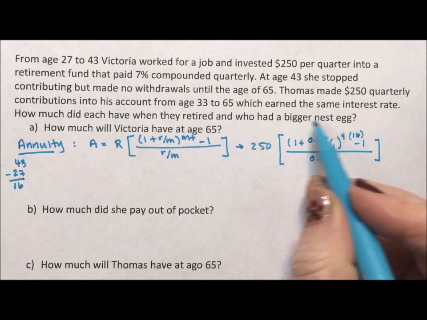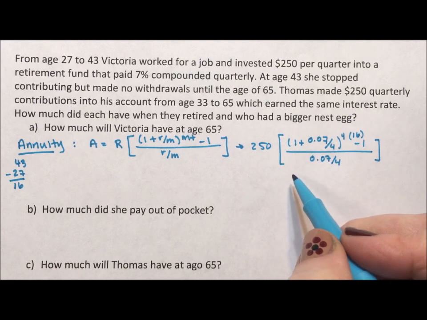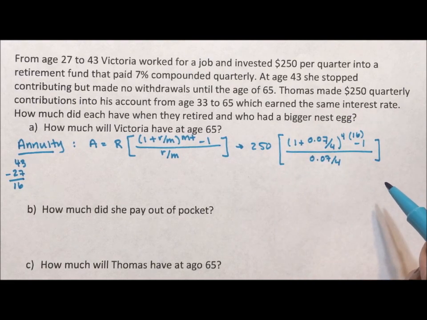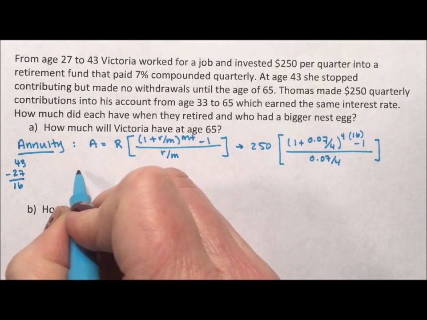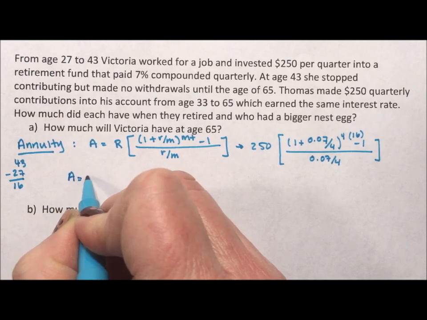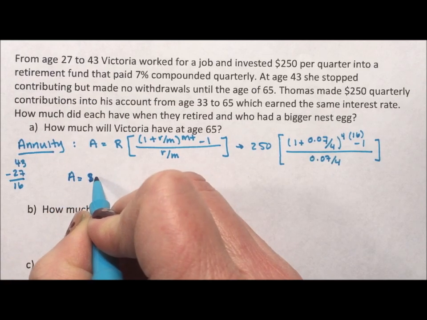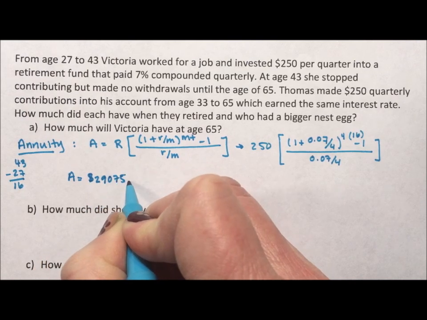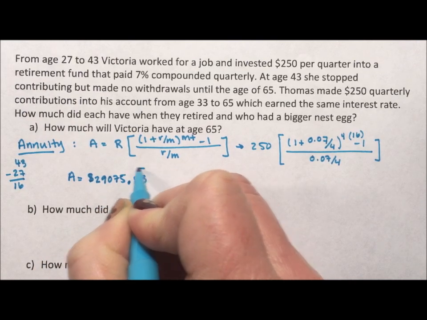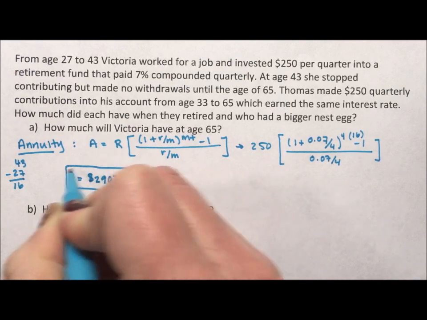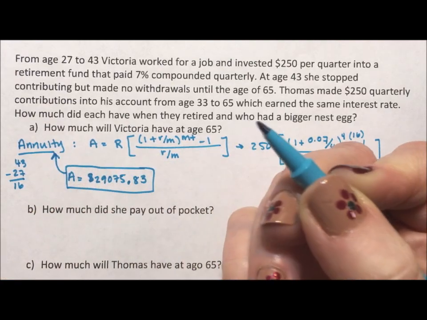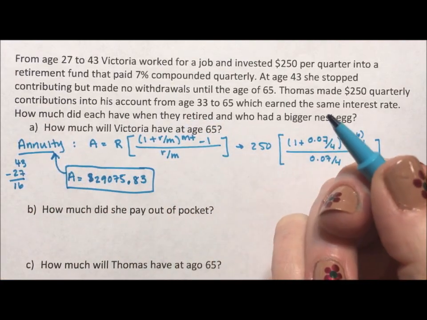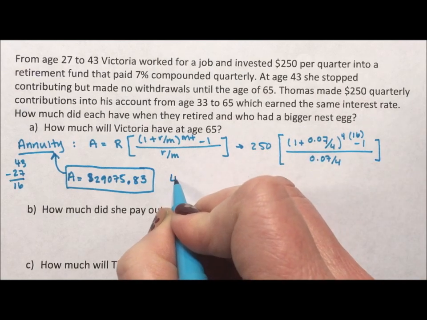This is tricky to get into your calculator, so make sure you practice putting this into a calculator. When we do all of this, we find out that her annuity left her with $29,075.83. So this is what she got from her annuity. But then she left it there to grow. So then we have a lump sum.